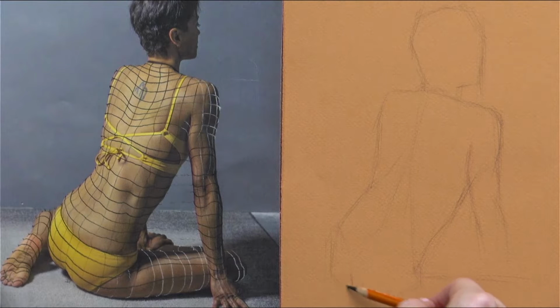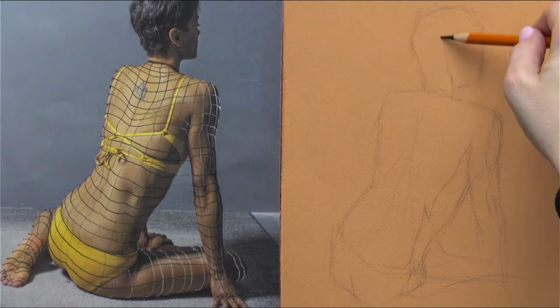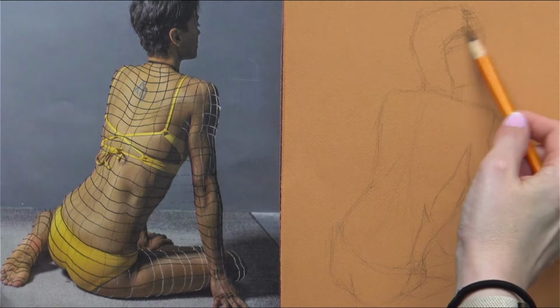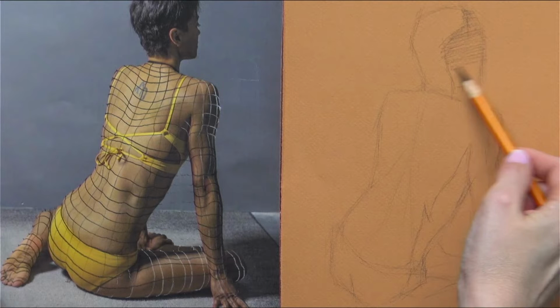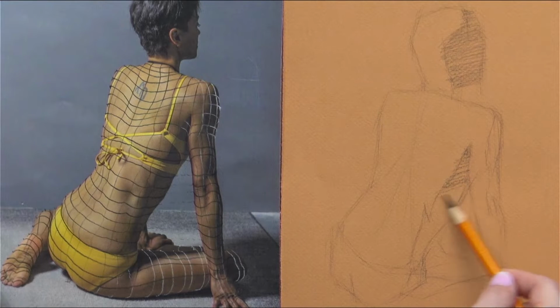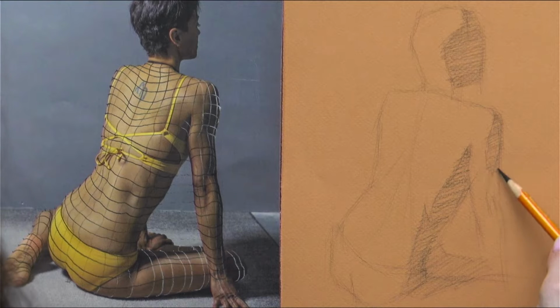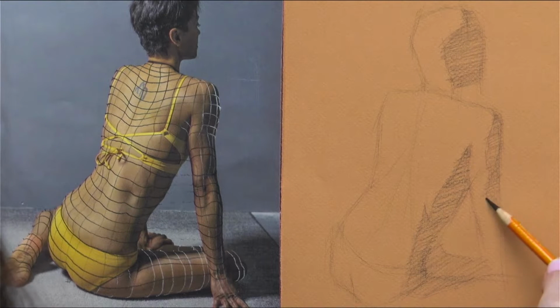Now, this is not necessarily an easy thing to accomplish. It can be a little difficult, especially at first, to understand what those directions might be like. And this is the reason that I'm using a model wearing clothing, because you can see that some of the lines follow the clothing as it goes around the model.